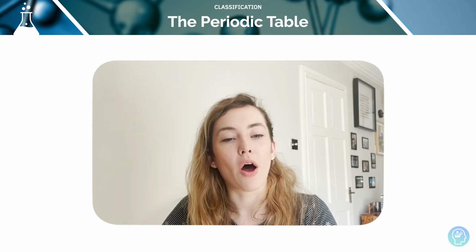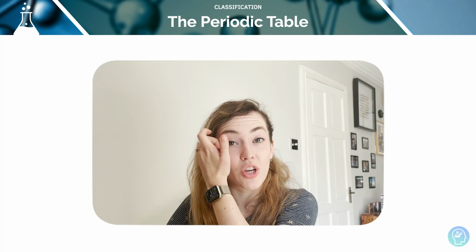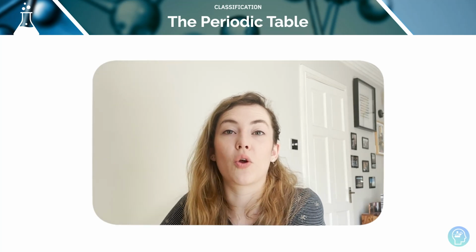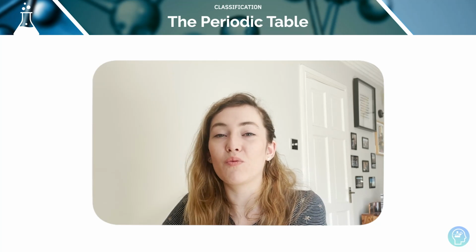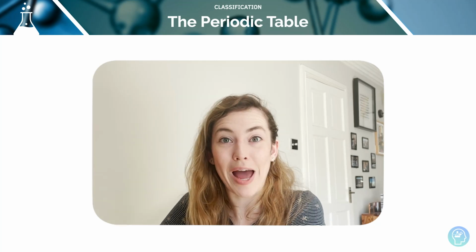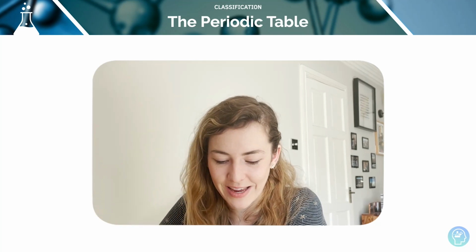And the number of the period of the element tells you the number of electron shells that the atom's got. So period 1, they've got 1 electron shell, period 2, 2, period 3, 3. And the group number is going to tell you the number of the outermost electrons. So there's a real reason for why you've got your elements in particular places in the periodic table.